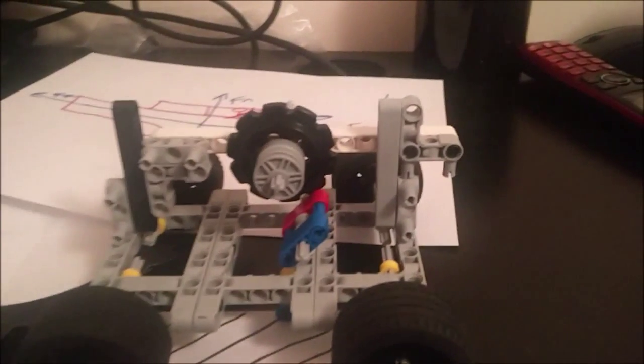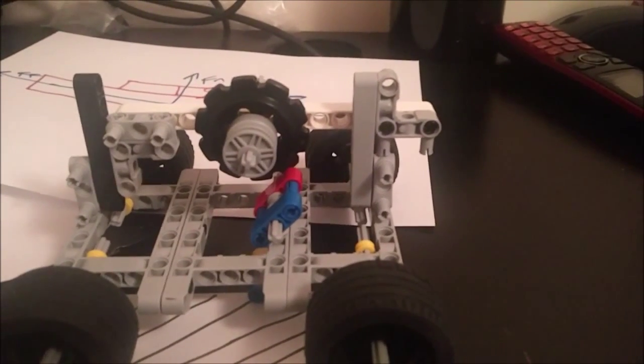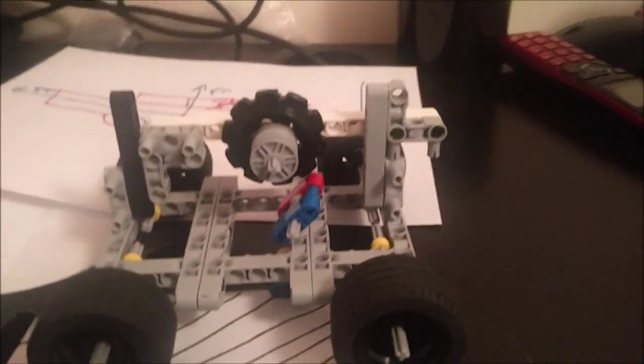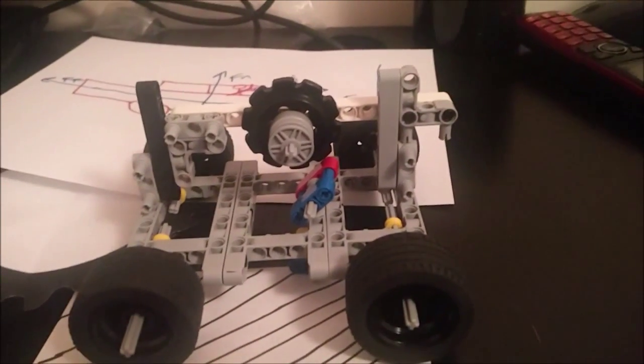This is the system that allows the seatbelt to work, and it is the inertia of the mass down here that causes the seatbelt not to move anymore.